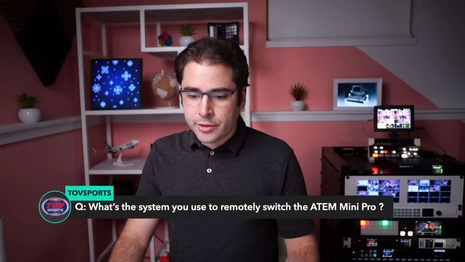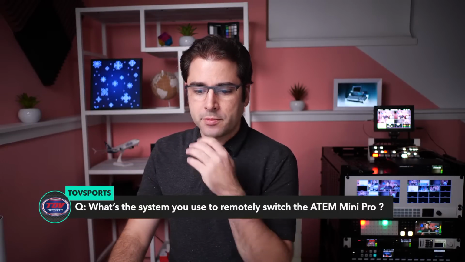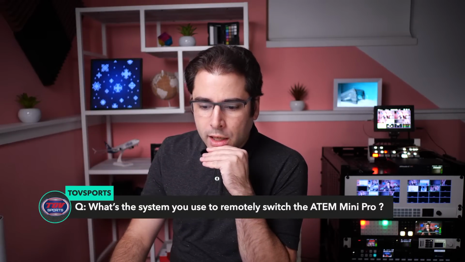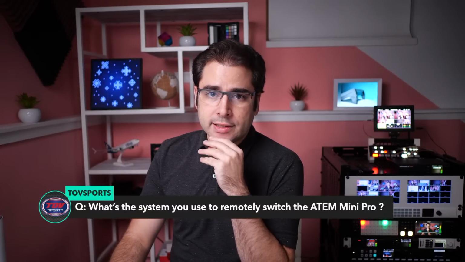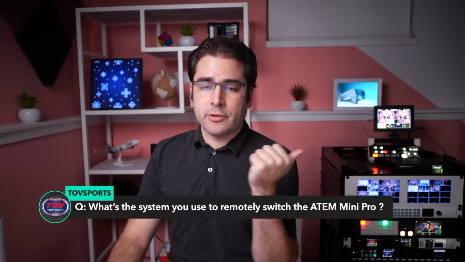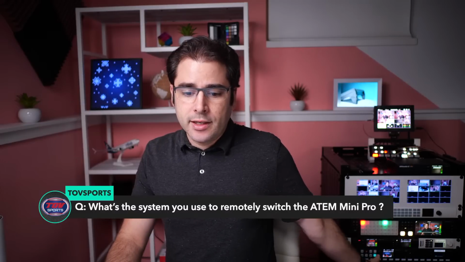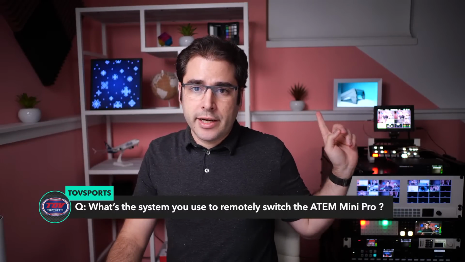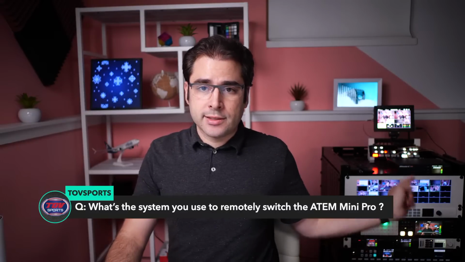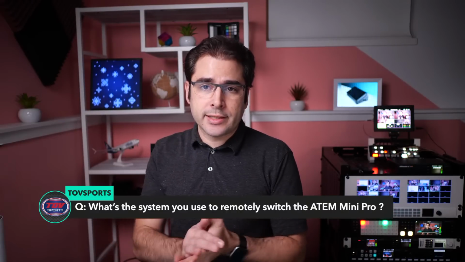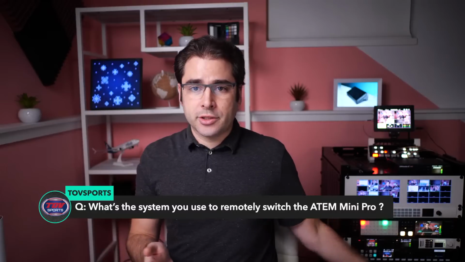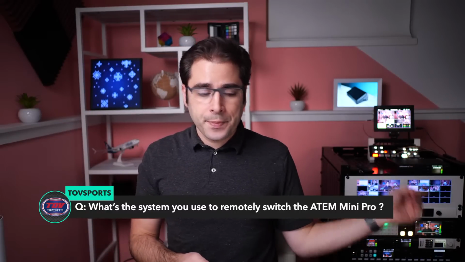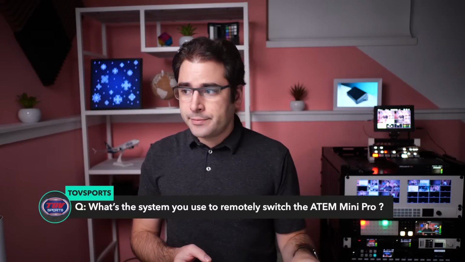What is the system you use to remotely switch the ATEM Mini Pro? From Tov Sports. I use Companion, first of all. That is a little program that runs on a Raspberry Pi that's inside this rack. And Companion is the thing sending all the messages to the ATEM. It can control multiple ATEMs and other devices too. So it actually controls a bunch of the different things in the rack here.